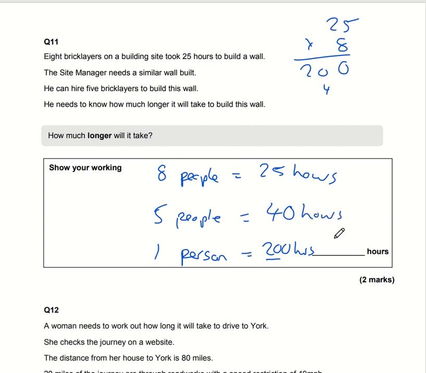Here we need to be careful not to just stick in the answer 40, which is what I was about to do. It does say not how long will it take 5 people, but how much longer will it take. So that's 40, take away 25, which is 15 hours.